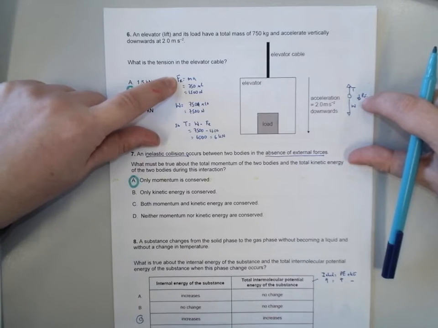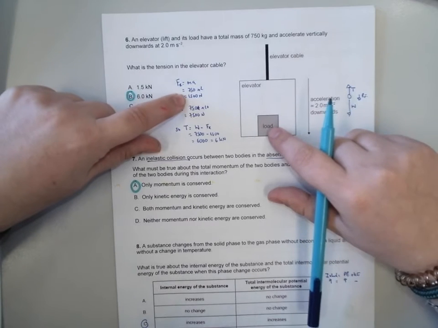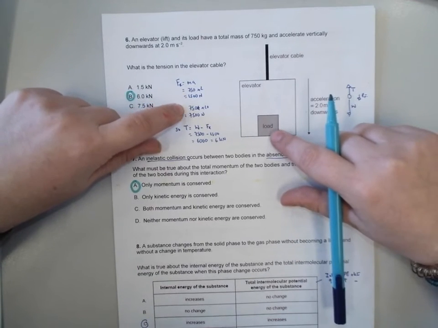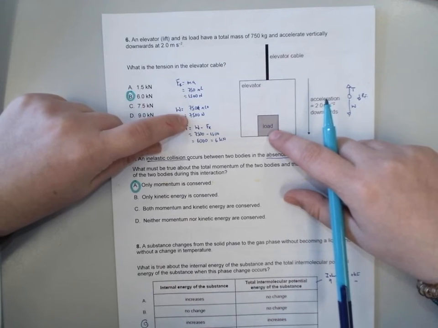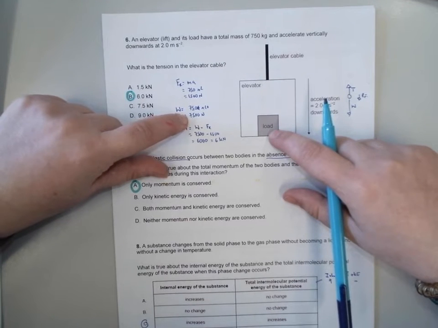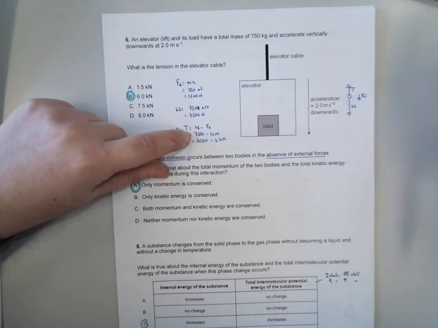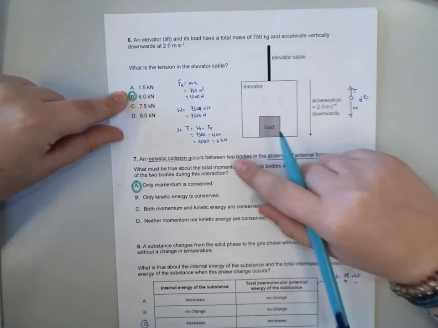Resultant force, F equals ma, so I do 750 multiplied by 2 to get 1,500 newtons. My weight in this situation is the 750 kilograms multiplied by 10. It's a multiple choice question, so we can use 10 here to get 7,500 newtons. To work out the tension, I simply subtract the resultant force away from the weight, which gives me 6,000 newtons, which is 6 kilonewtons.